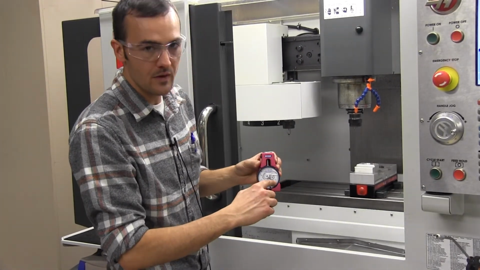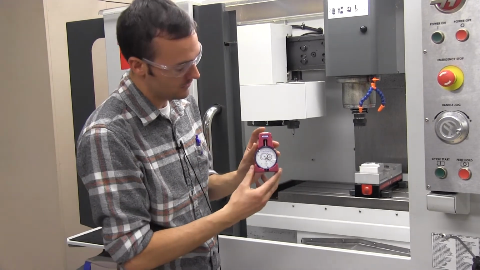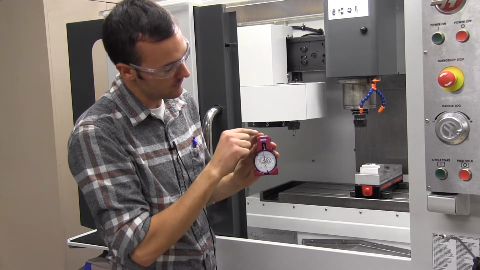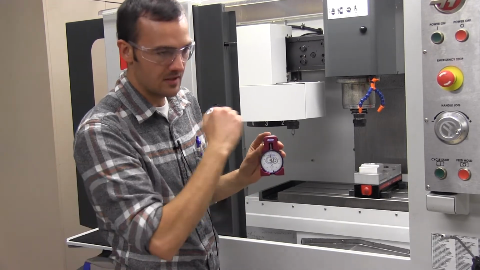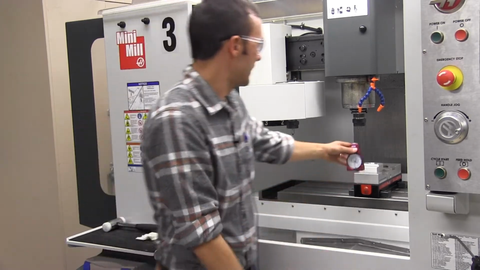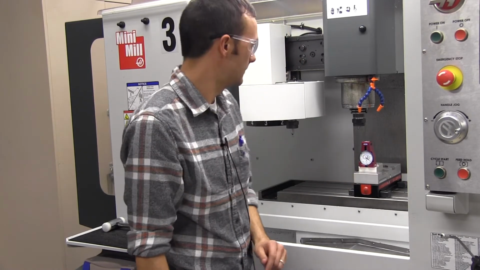All we're looking for is when this dial comes around to 0. It doesn't have to make multiple passes, it's just one time. When that hits 0, the distance from the top surface here, or from the tip of the tool to where it's sitting, is exactly 4 inches. So I'm gonna set this on here, push it as far back as it will go.